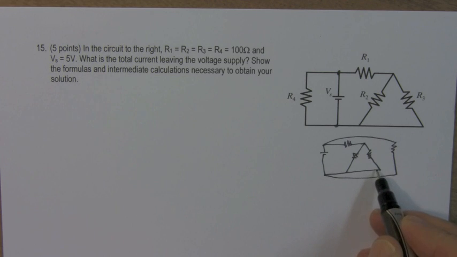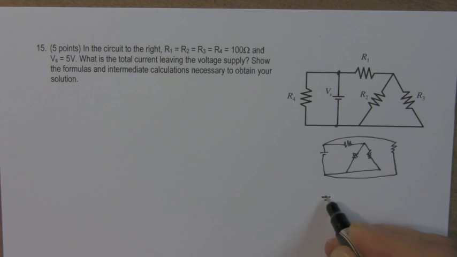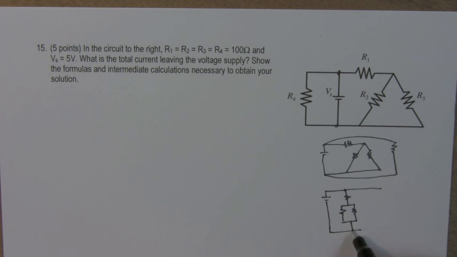But these are all the same, so I could represent this like this, so this guy is in parallel. So my new circuit is simpler.